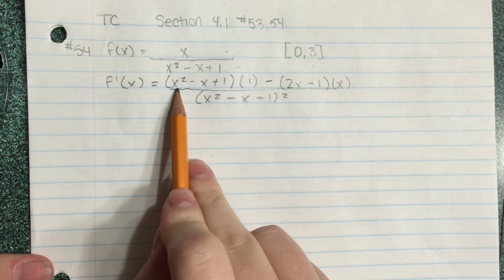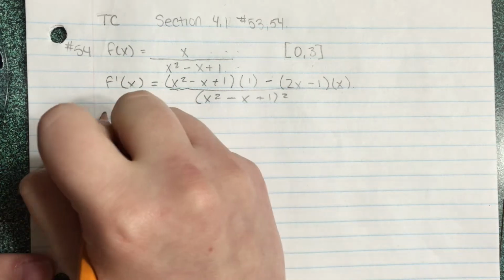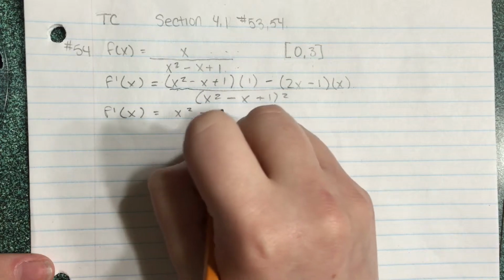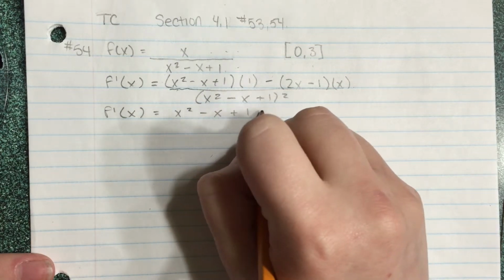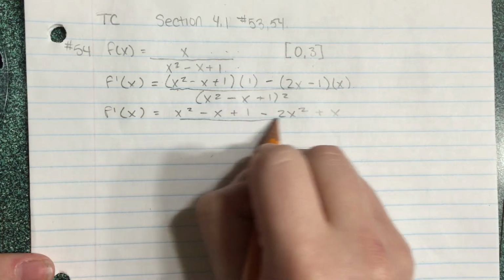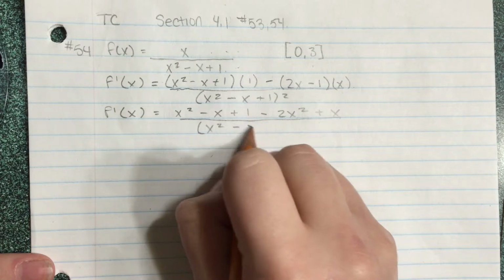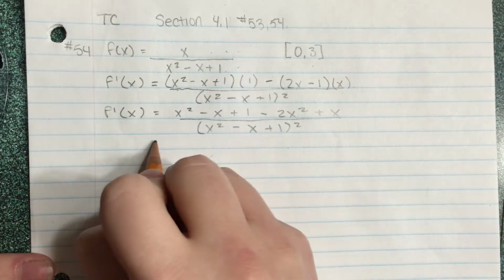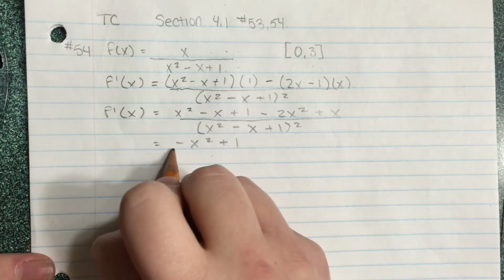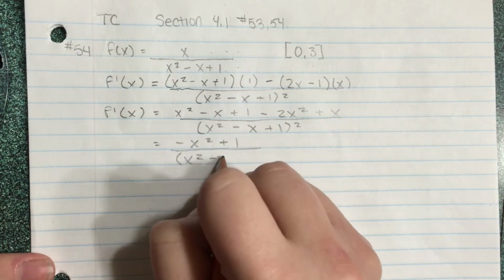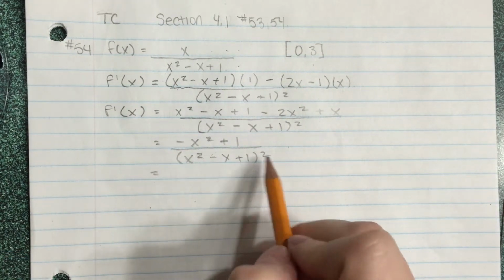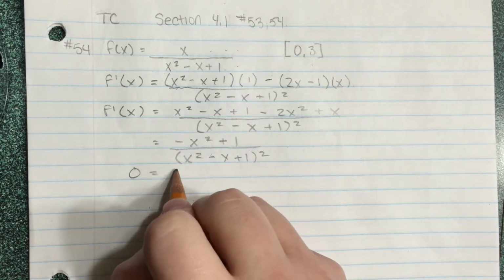So now we're going to collect like terms in the top. We're going to get f prime at x is equal to x squared minus x plus 1 minus 2x squared plus x over x squared minus x plus 1 all squared. So if we collect the terms, it's equal to negative x squared plus 1 over x squared minus x plus 1 squared.